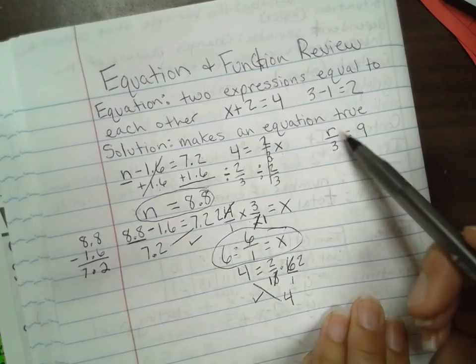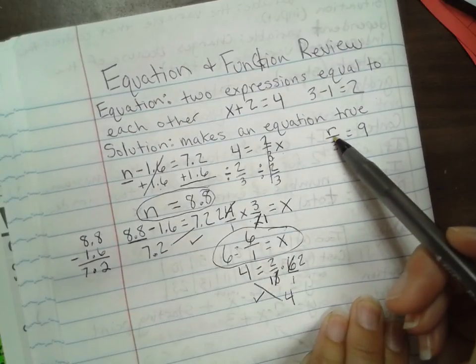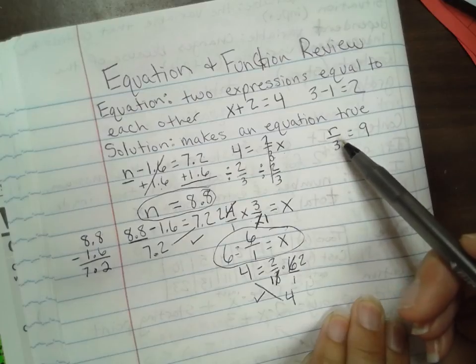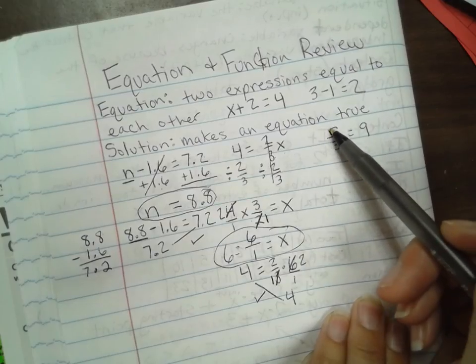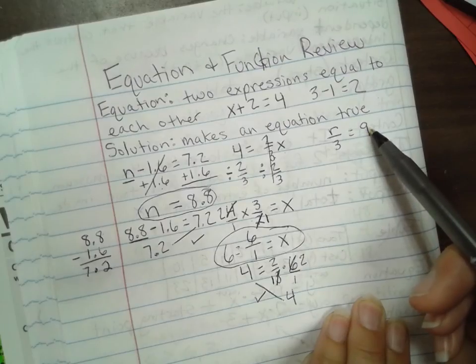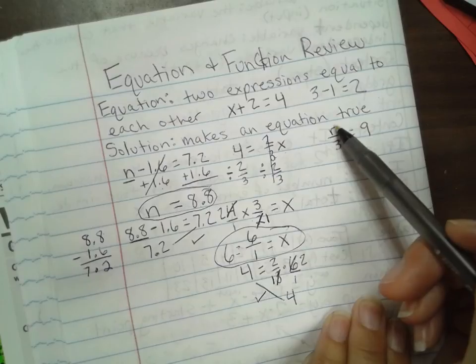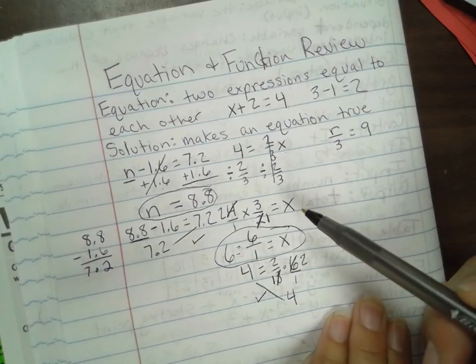Okay, this last one, we have r. What's happening to it? This line here, yes, it might look like a fraction. It is. It also means divide. So this is r has been divided by 3 to get 9. And a lot of people instantly want to say, oh, it's 3. Well, no. If I put 3 in here, 3 divided by 3 is not 9.